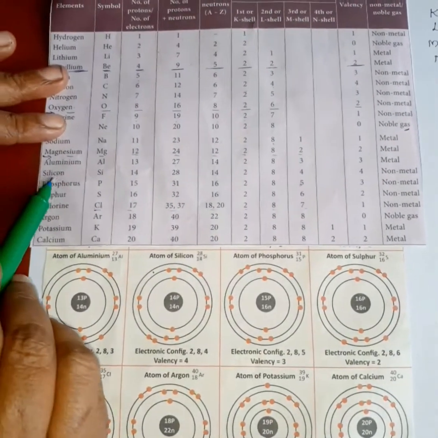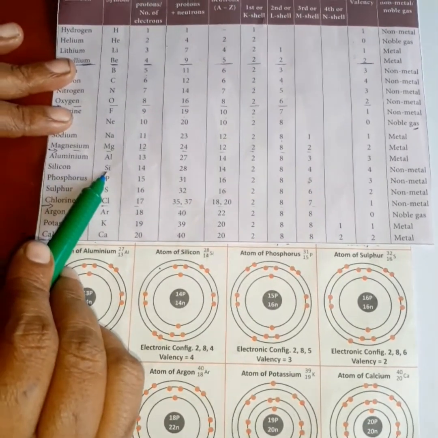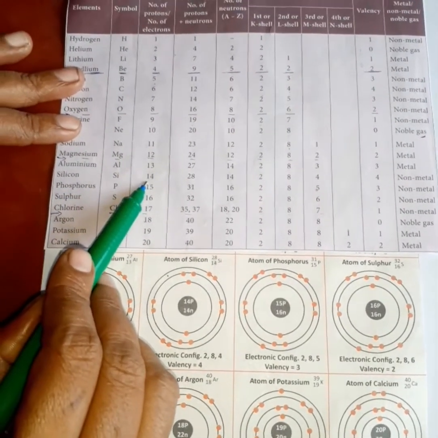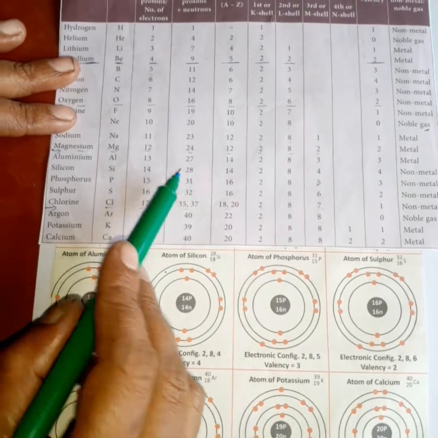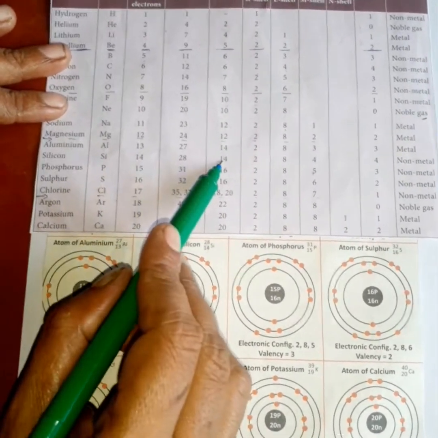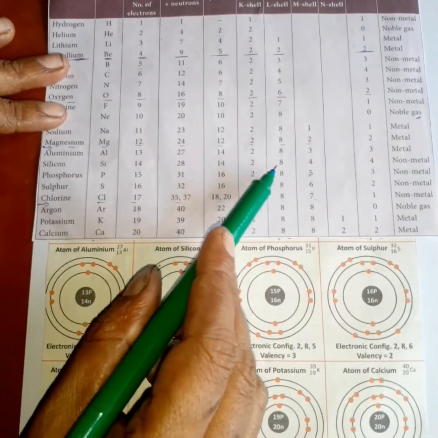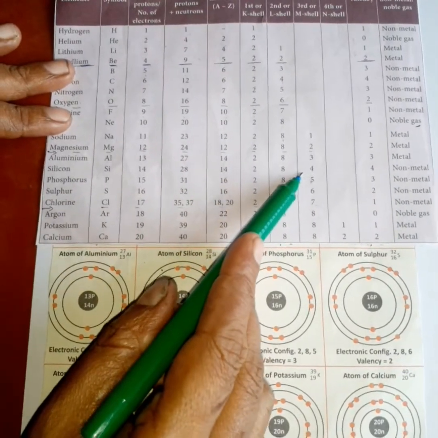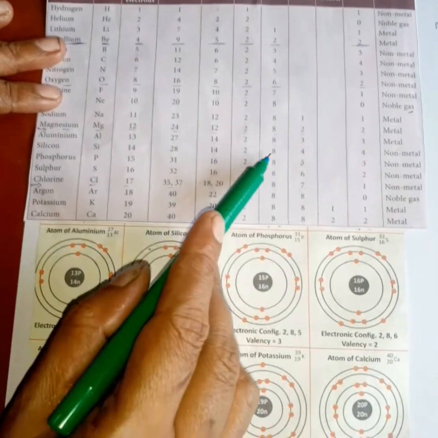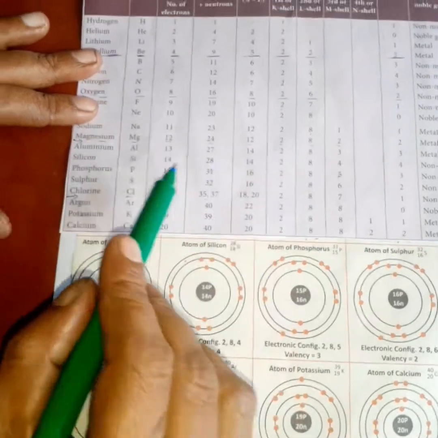Next one, silicon. Si symbol. Atomic number 14 and the mass number 28. So 28 minus 14 is equal to 14. So 2 electrons, next one 8 electrons, next 4 electrons. Okay. 2 plus 8 is equal to 10, 10 plus 4, 14.